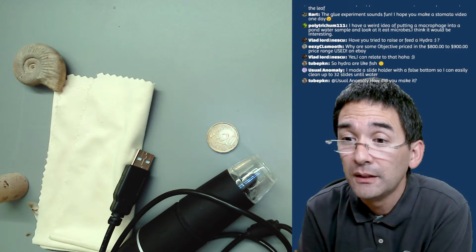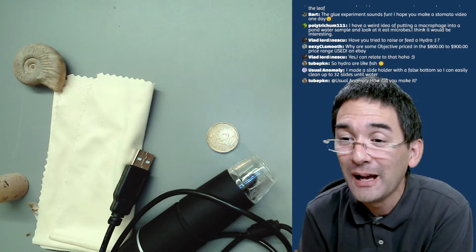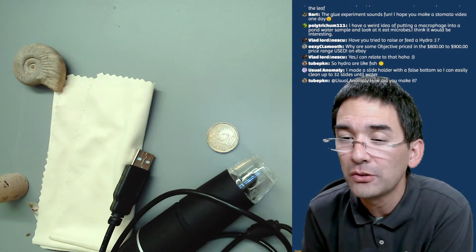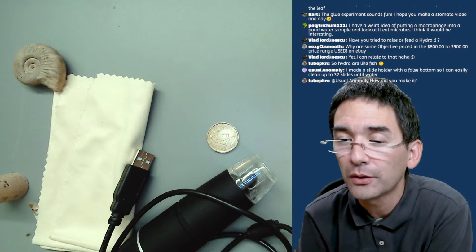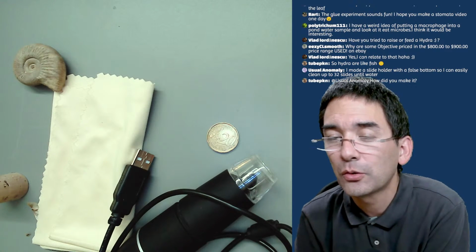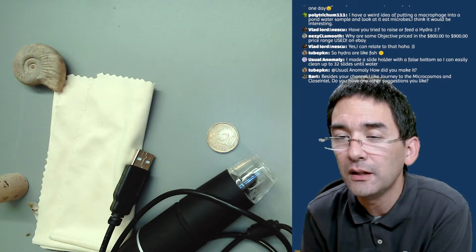So Hydra are like fish. Well, yeah, they like to hunt. I made a slide holder with a false bottom, so I can easily clean 32 slides in water. That's an interesting one. Maybe you want to share this a little bit. And there was a question: how did you make it? I'd also be interested in doing that.